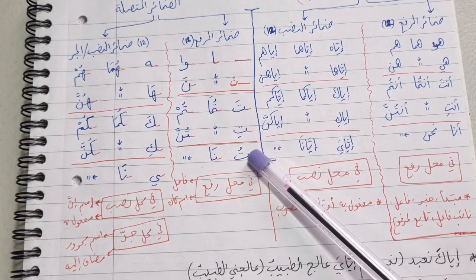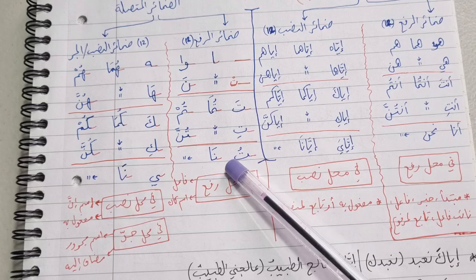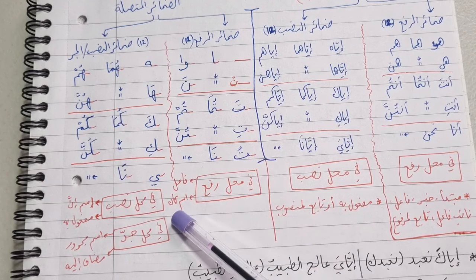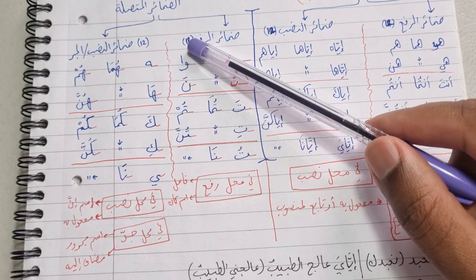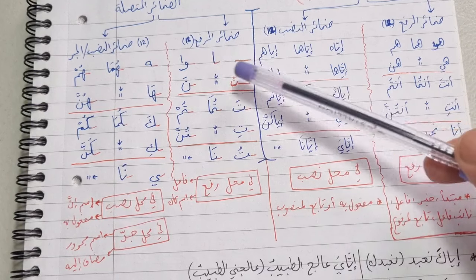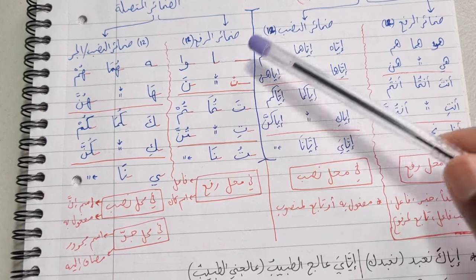Kuntu maridan. Where's ismu kana? The ta. في محل رفع اسم كان. طيب, so they are as follows. There's 12. I've written 12 generally, although these ones, they don't have a form because they're hidden.